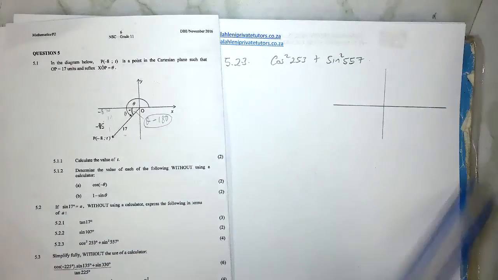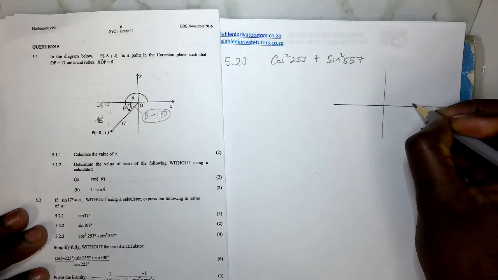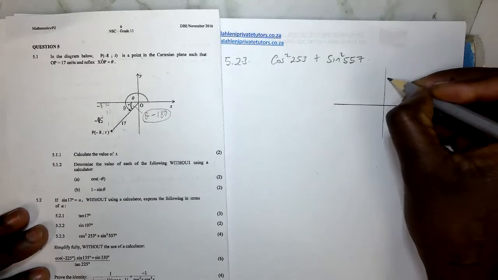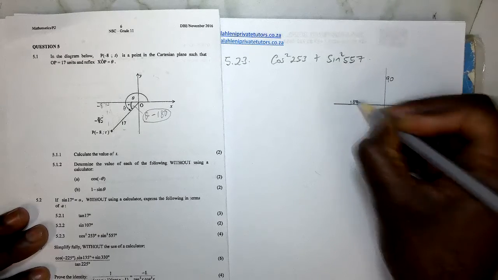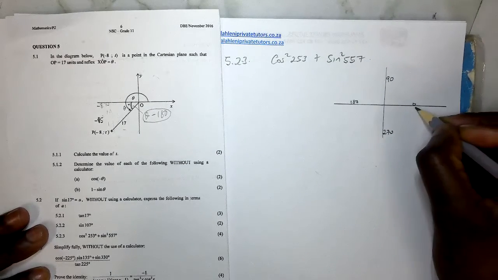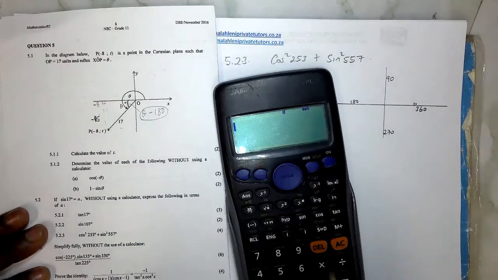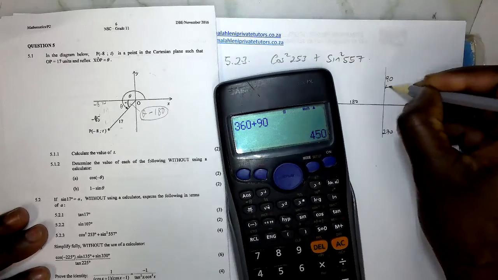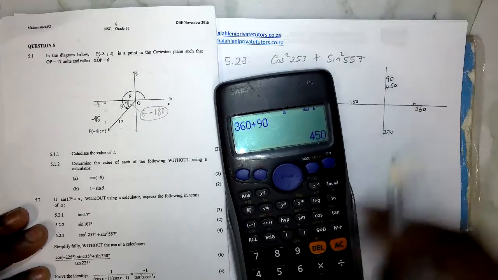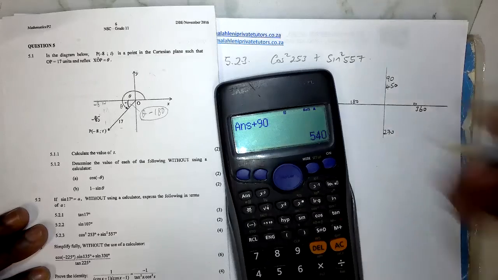This is our Cartesian plane, and we know that this is 0. We started from 0 there. We move anti-clockwise. We have 90, then we've got 180, we have got 270, you have got 360. Now 360 plus 90, we get 450. Then 450 plus 90, we get 540.